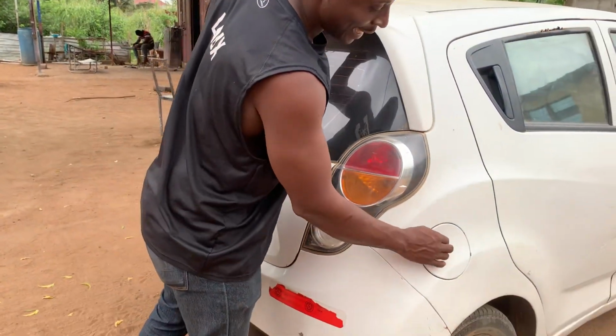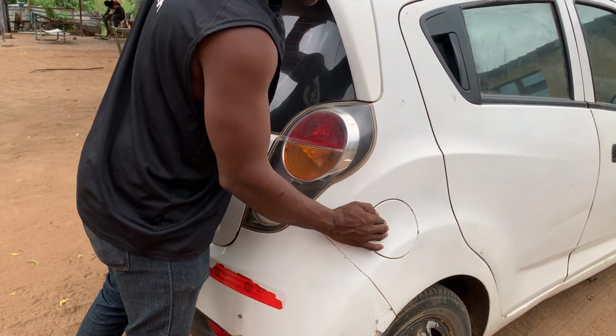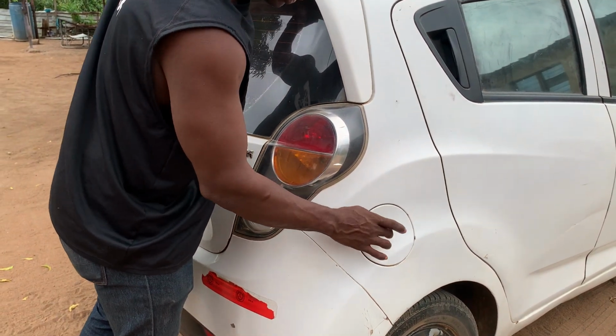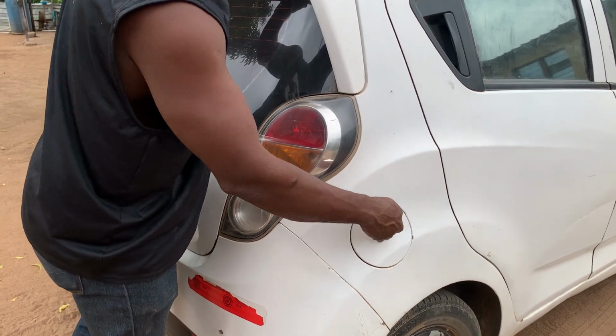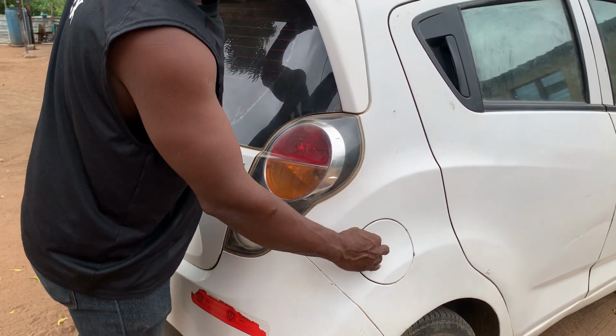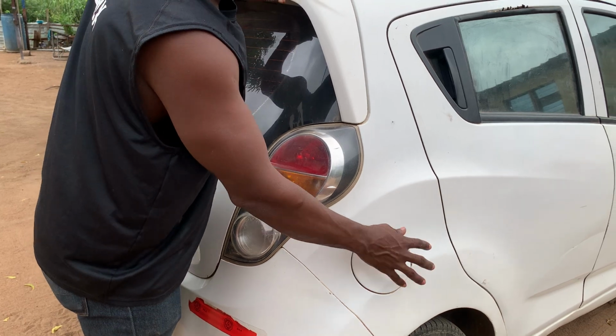This one is gas cover or gas door. Gas or fuel door. This car is a petrol car, so here is where we fill our petrol, and this is the door. So gas or fuel door.